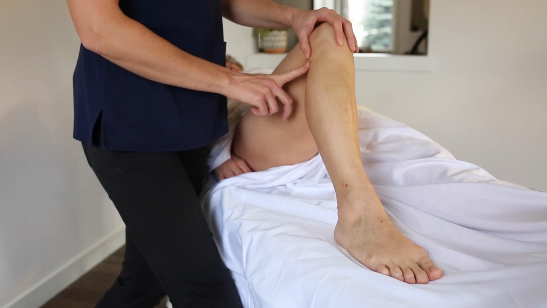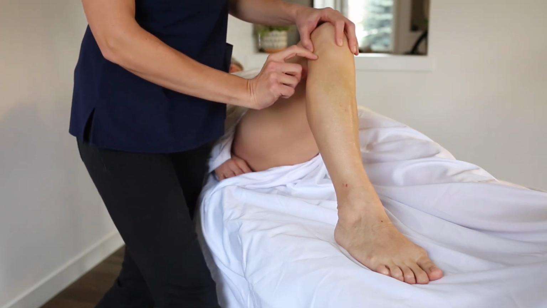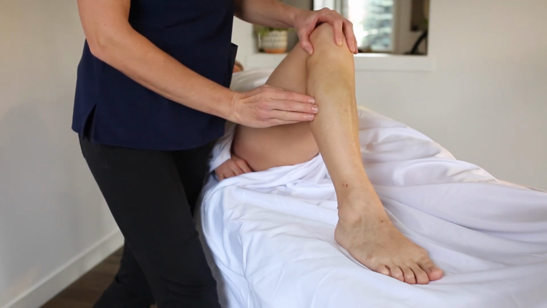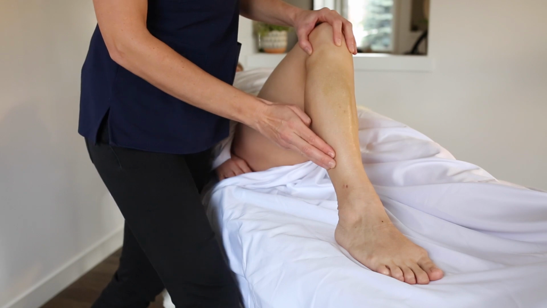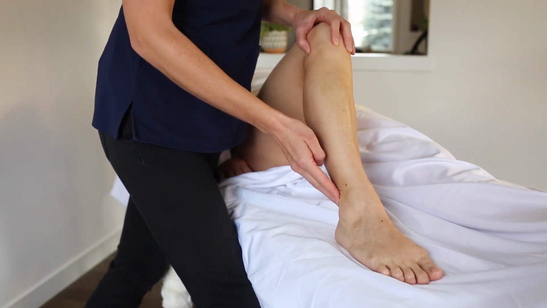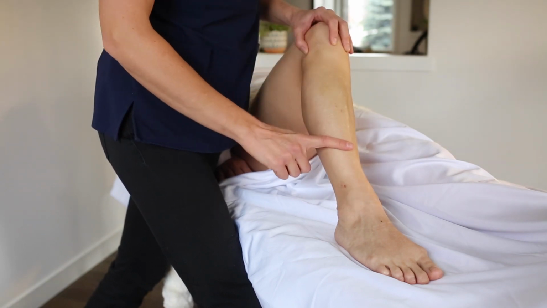On the lateral aspect of the leg, we have the fibula, and close to the knee we have the fibular head, and then through the soft tissue layers we can palpate the shaft all the way down to the ankle again, and then we have the lateral malleolus on the lateral aspect of the ankle. So these are the two longer bones of the lower leg.